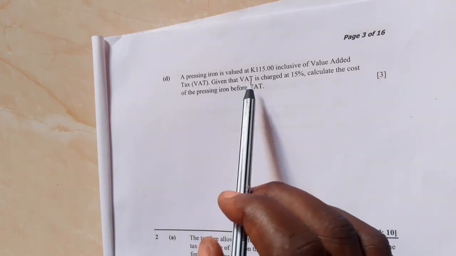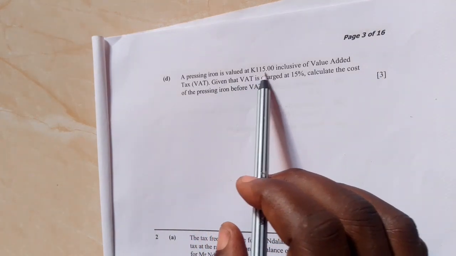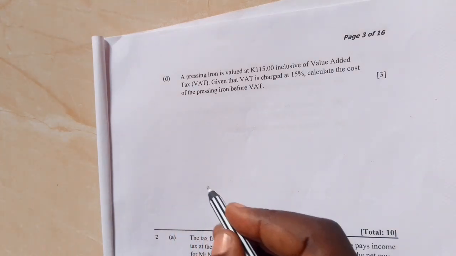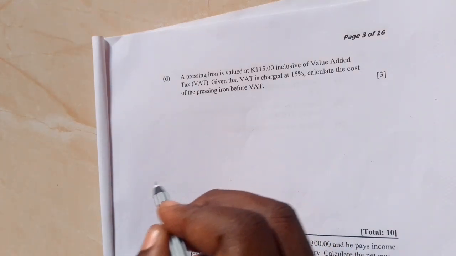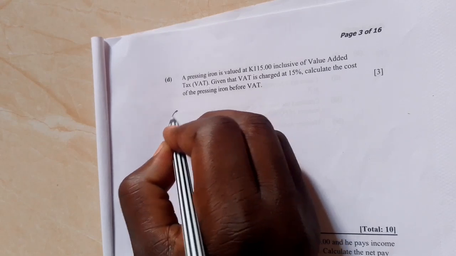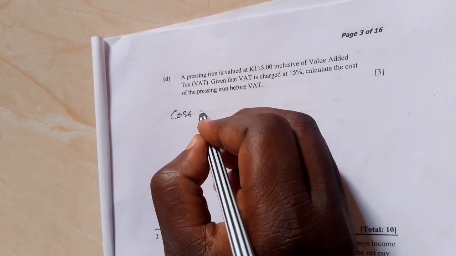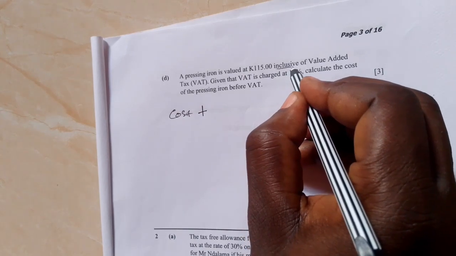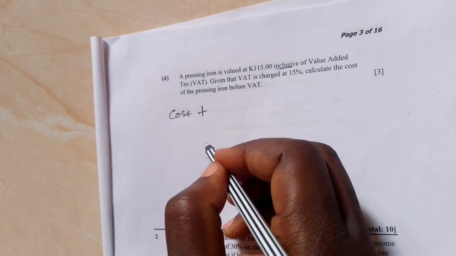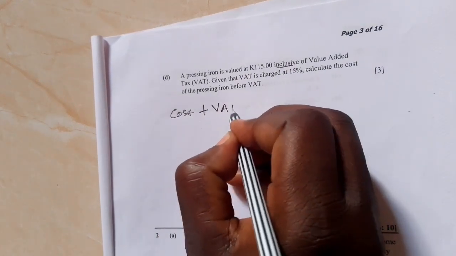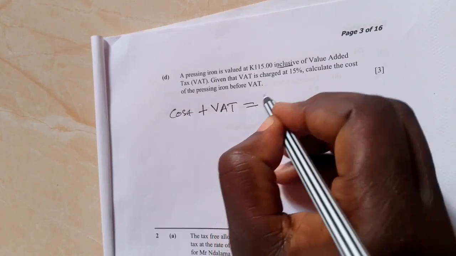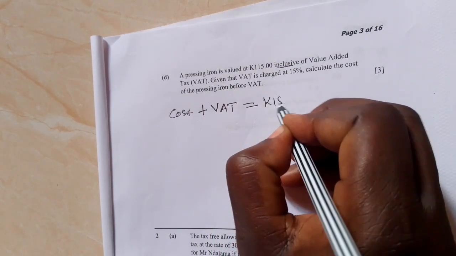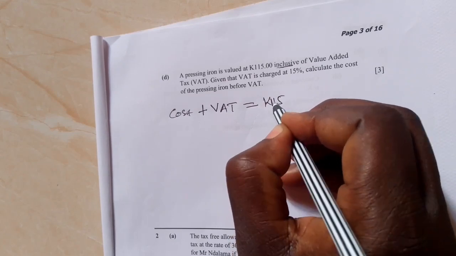So in our case here, this price here is VAT inclusive. So for you to find the cost, you're supposed to add. So you just say cost plus VAT is 115 kwacha. This plus is coming in because of the word inclusive, VAT inclusive.